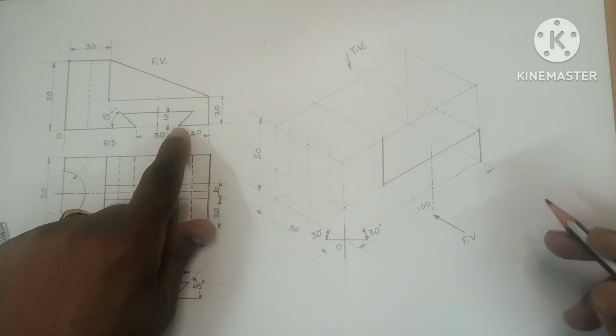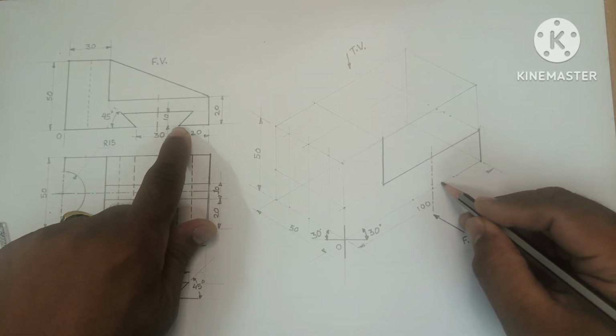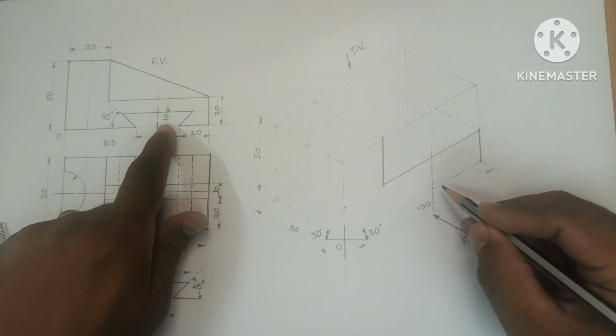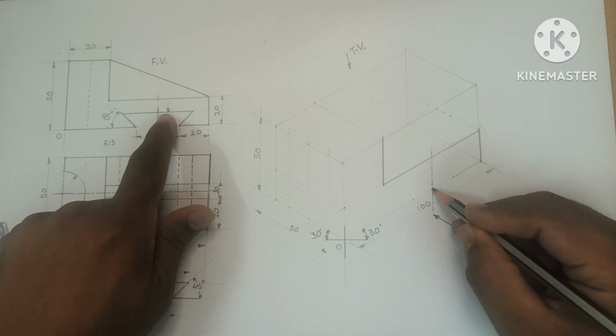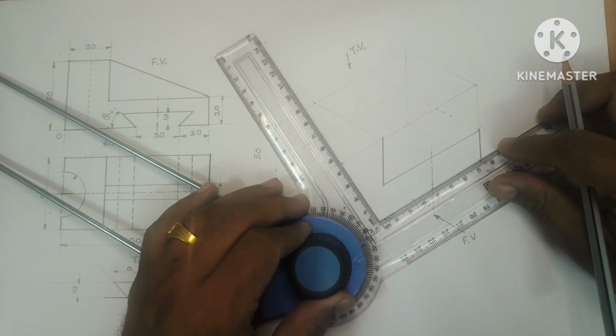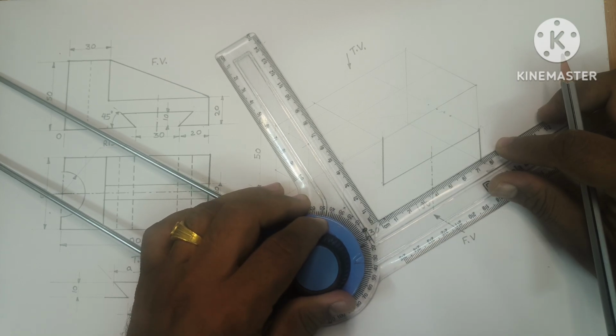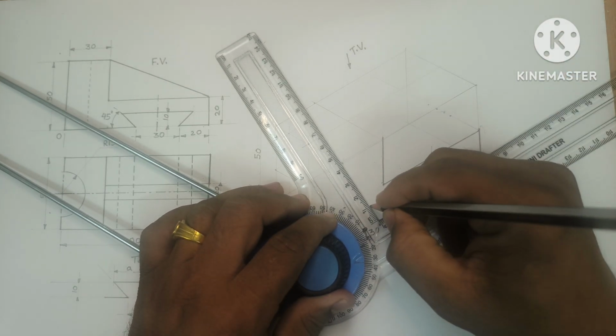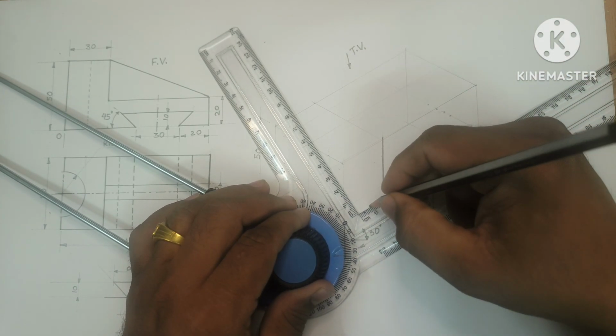And from this line, we will take 10 millimeter in the upward direction.